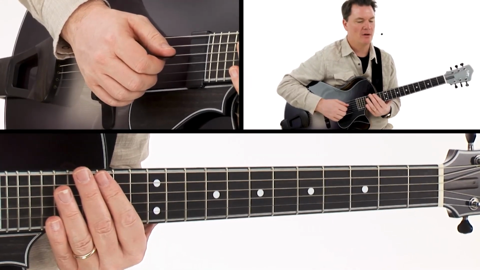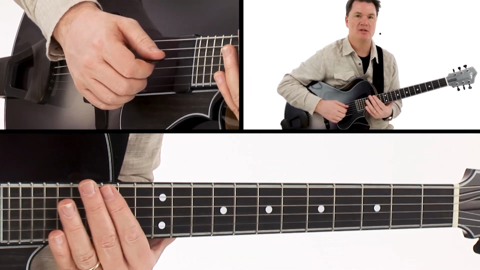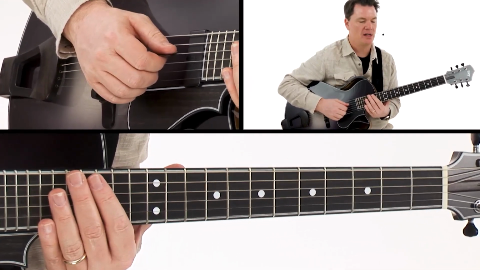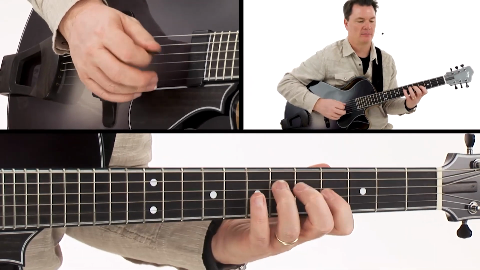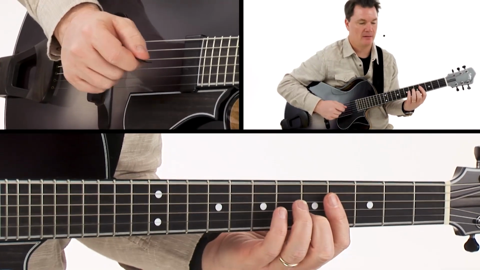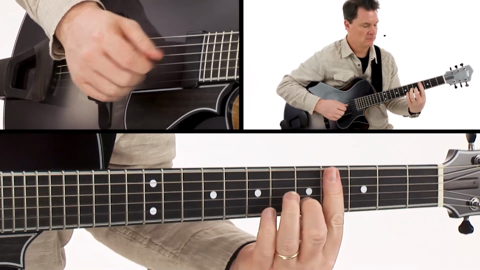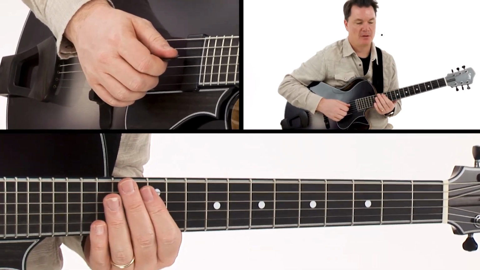And so for those 4 measures, we're just basically coming up with 4 note stacked chord voicings that are built on a C sharp minor pentatonic. So all of those voicings are part of that scale. And those will work beautifully over both of those chords.